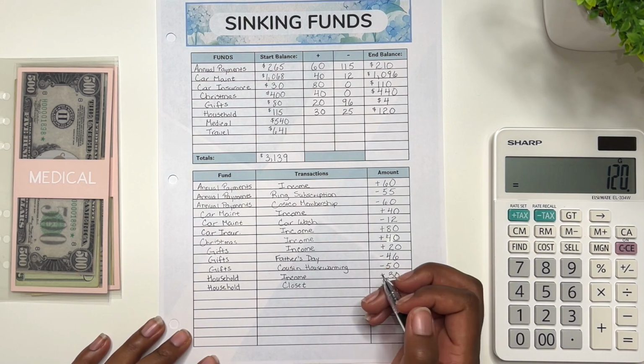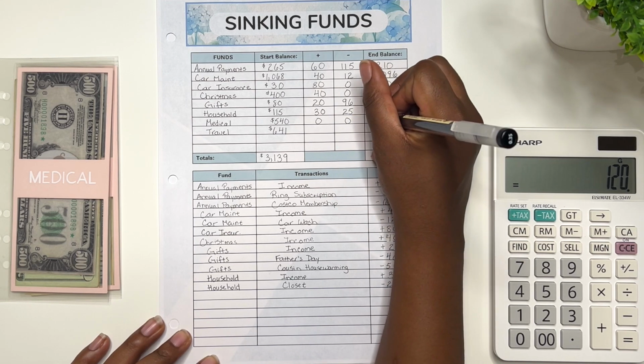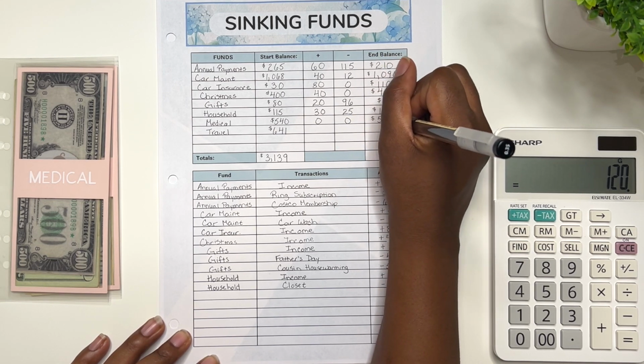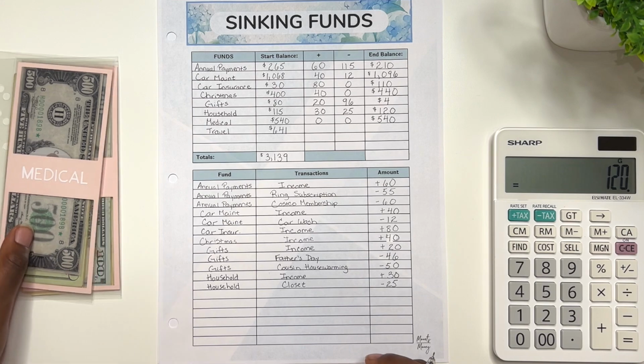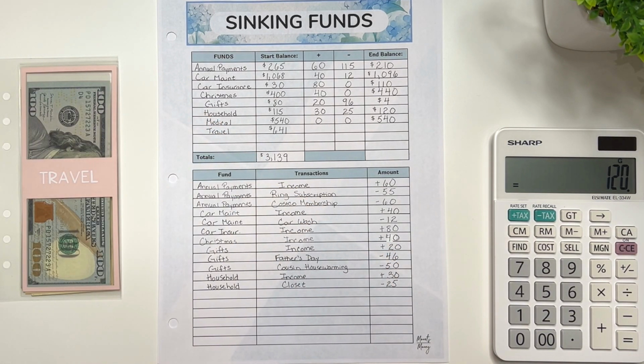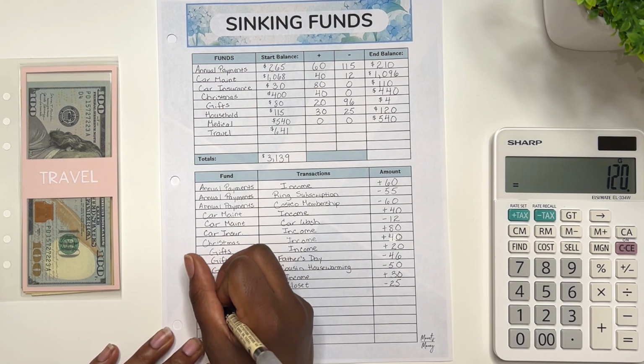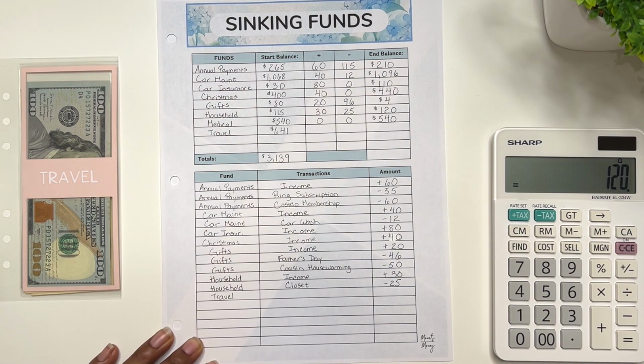Following that, we have medical, but medical I did not touch. I took nothing out, and I also did not add. We have $540 in here. So as of right now, that is perfectly fine for me. And then the last guy is travel. That got a lot of activity last month.